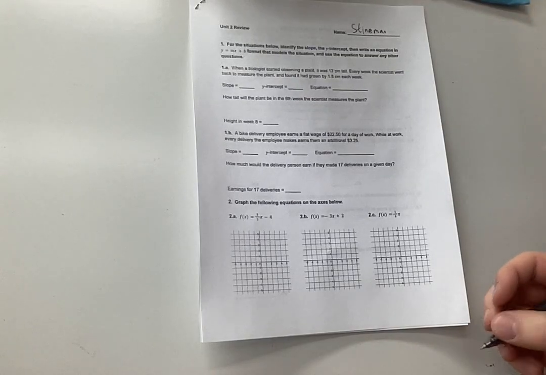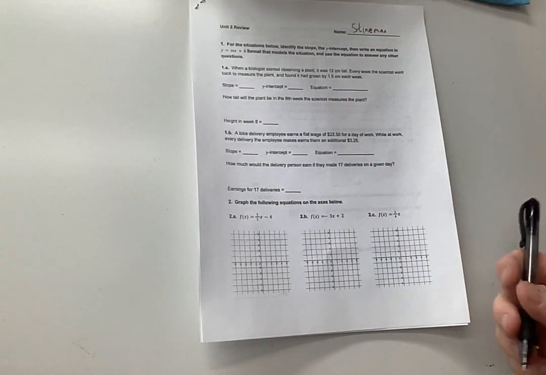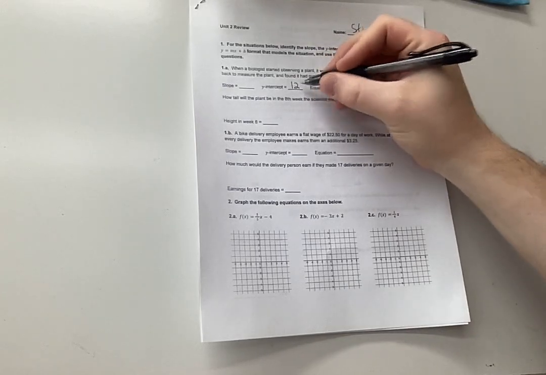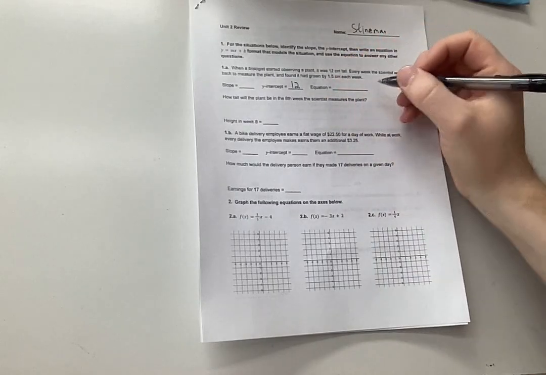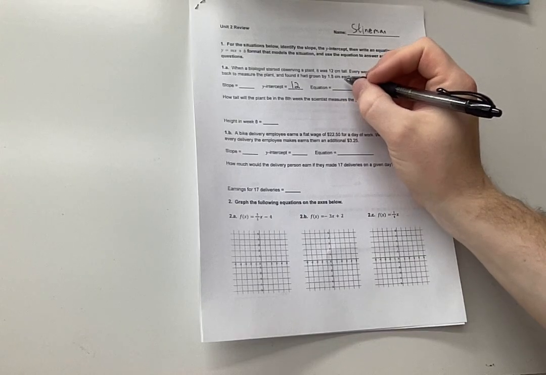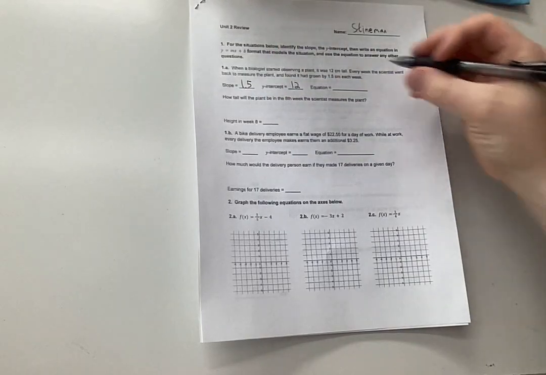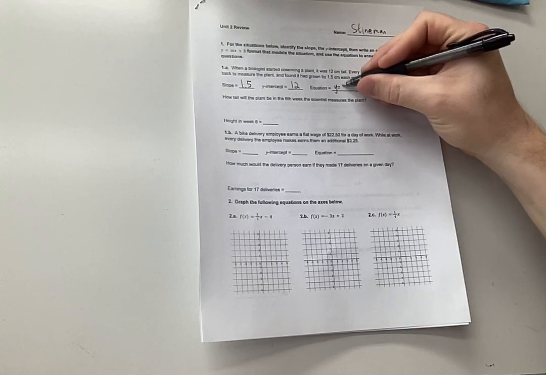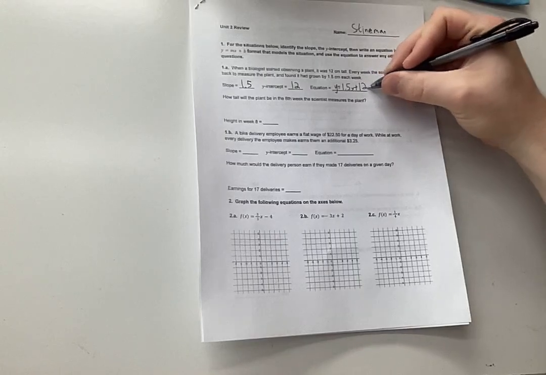For number 1A, when a biologist starts observing, a plant is 12 centimeters tall. That starting point would be our y-intercept, as if you had 0 weeks under your belt, 12 centimeters would be the initial height of the plant. However, 1.5 centimeters is the rate at which it grows each week, so that's why slope is equal to 1.5. Therefore, the equation y equals mx plus b would end up being y equals 1.5x plus 12.